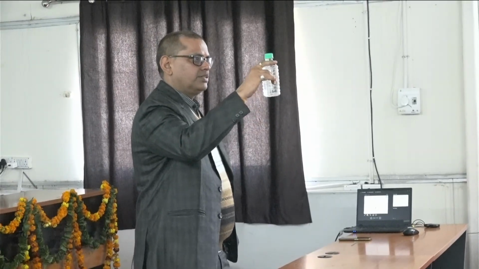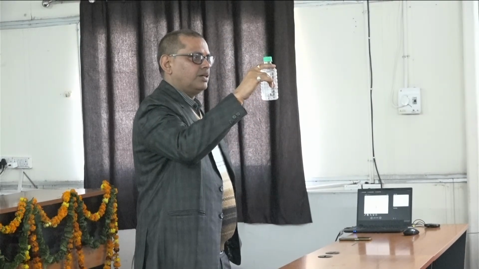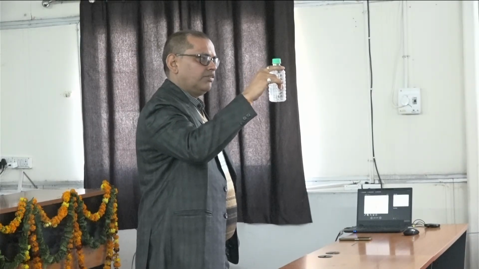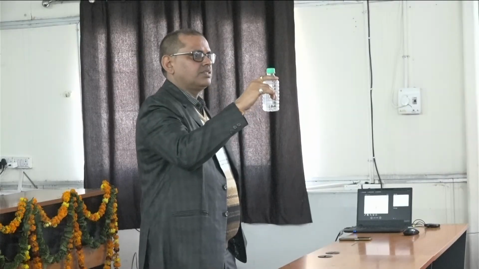Like one example I can give: the water is inside the bottle, so there is no movement of the water. Whatever buoyancy forces or different forces act on the water, that is the case of hydrostatics. So hydrostatics and hydrodynamics are special cases of fluid statics and fluid dynamics, where the fluid is considered as water.